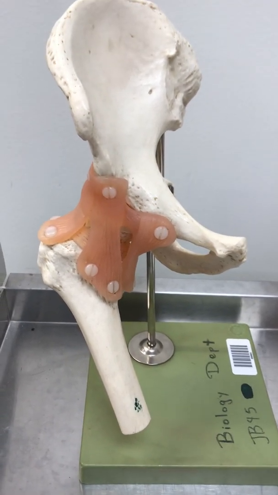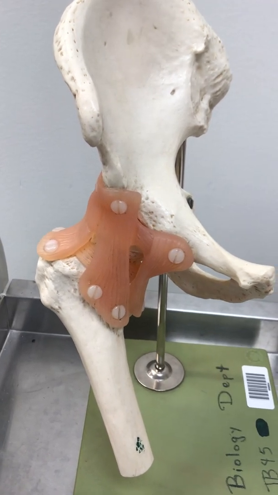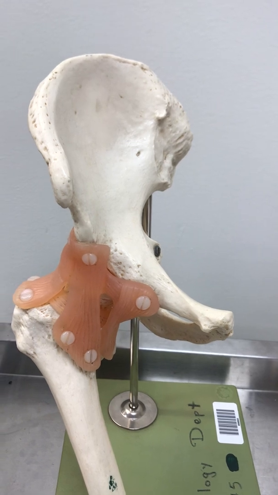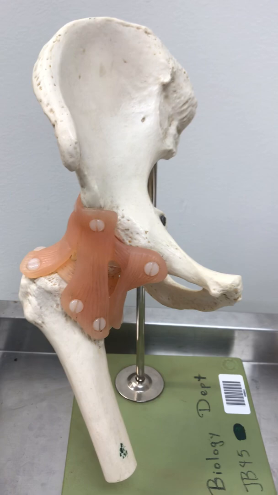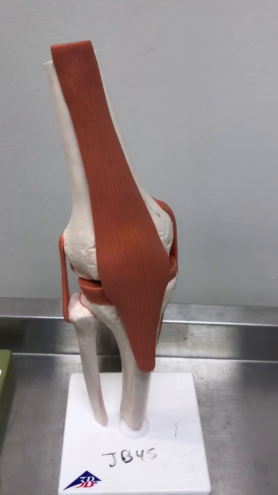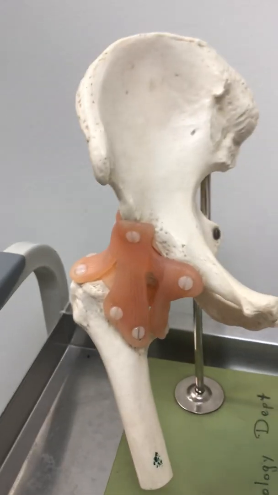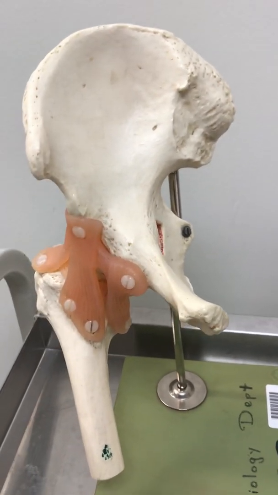Okay, I'm looking here at the hip joint and want to take a look at both of the major articulations of the lower limb. So that's going to be the hip and the knee over here. So looking at the hip to orient ourselves, we can see that we're looking at the front of the hip.